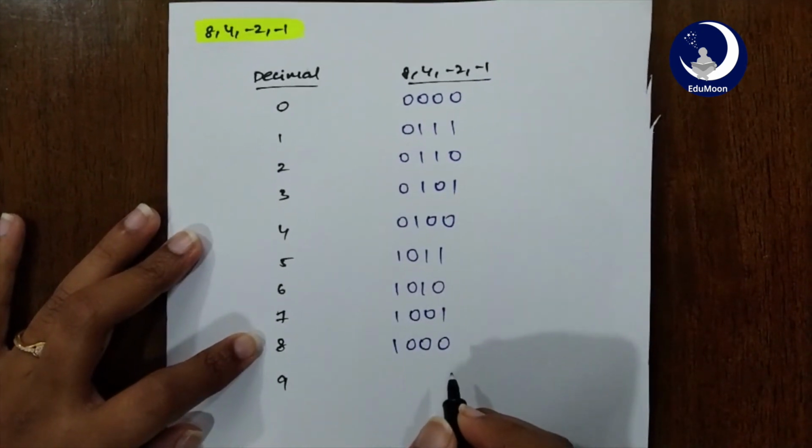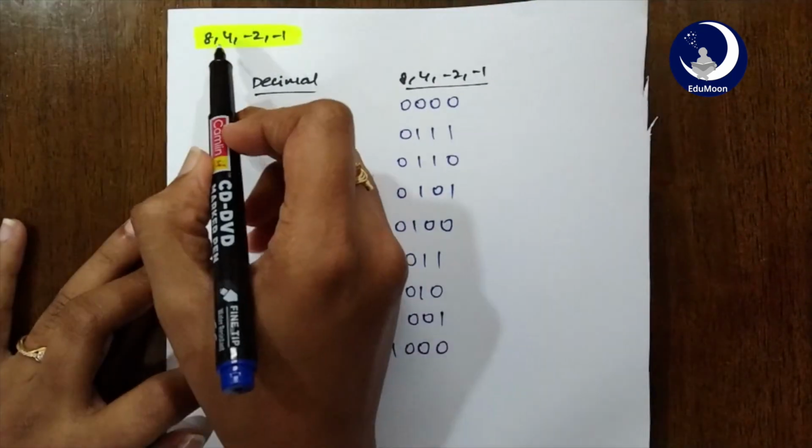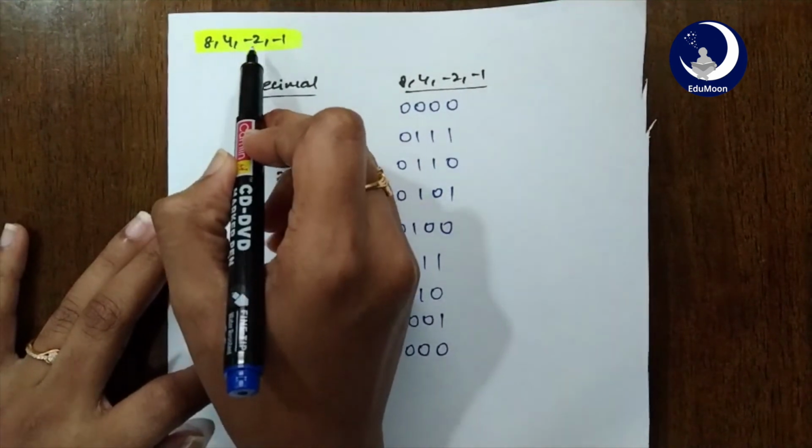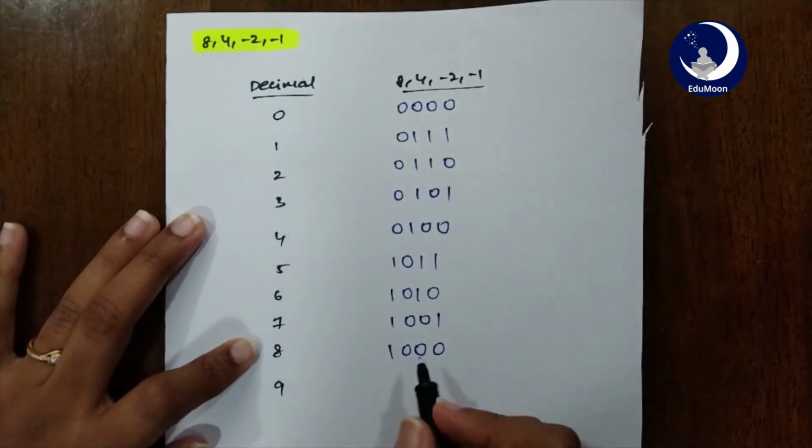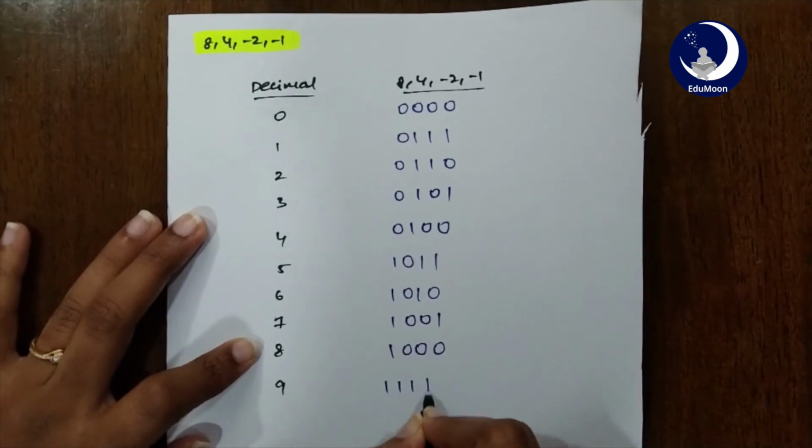Now, how do we get the value of 9? See, 8 plus 4 is 12. 12 minus 2 is 10. 10 minus 1 is 9. So we need to turn on all the digits. So it's 1, 1, 1 and 1.